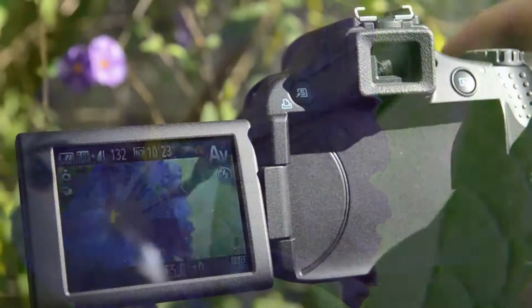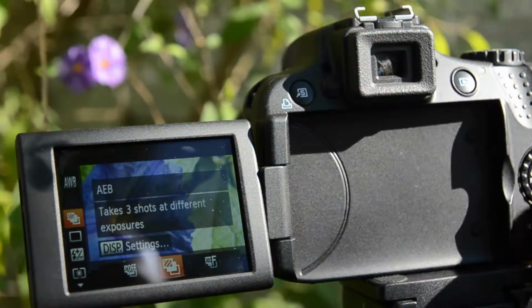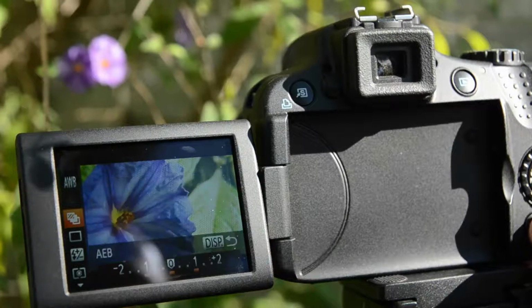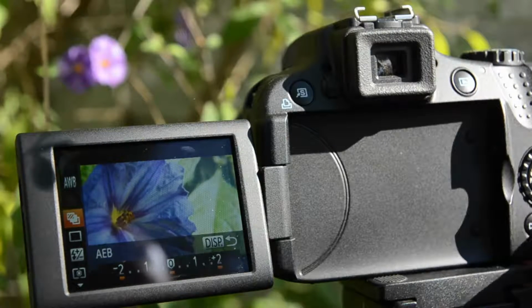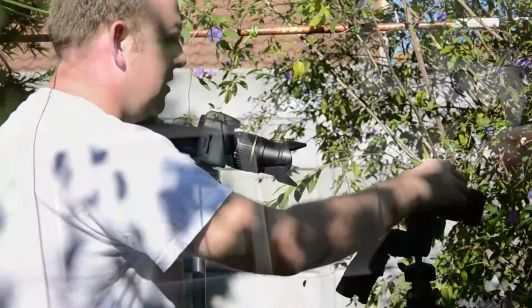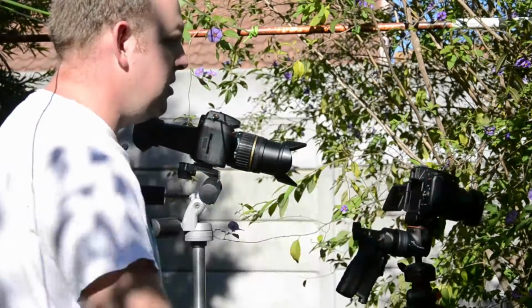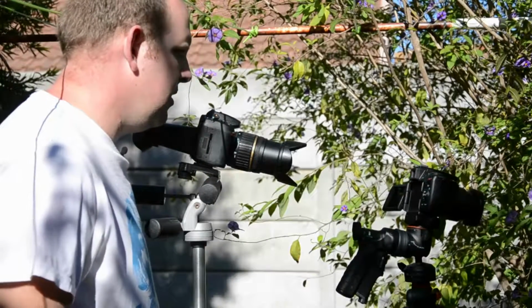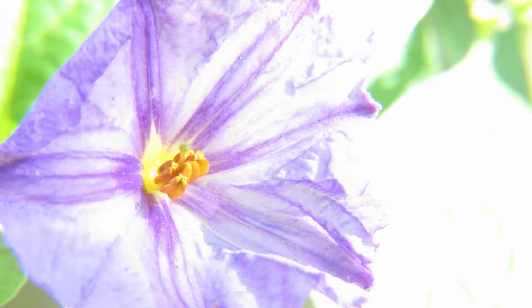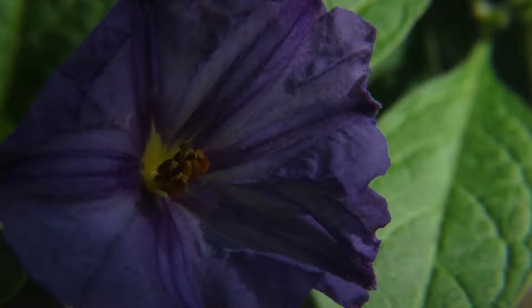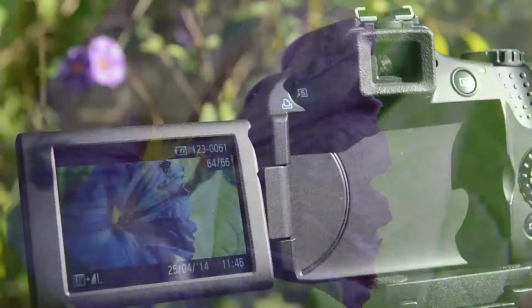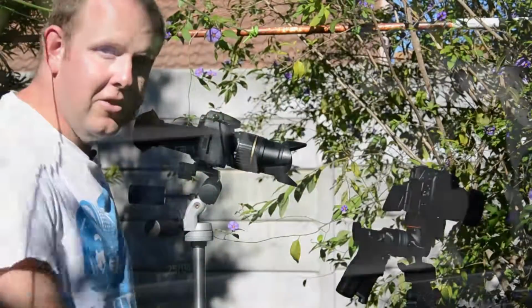Let's go back to bracketing and let's go all the way to +2 and -2. Focus and shoot. And as you can see, the +2 is almost completely washed out, with very little detail there. The -2 is very dark. And here we've got again our perfect exposure. So that's bracketing on the SX50HS.